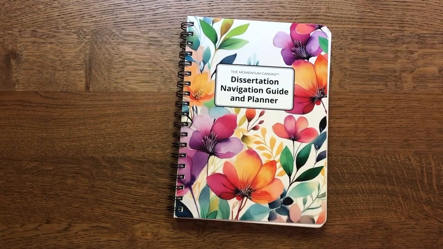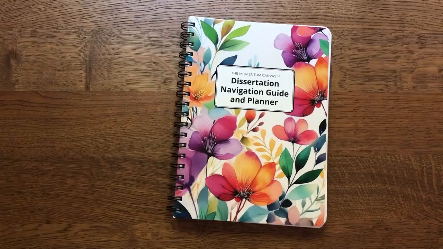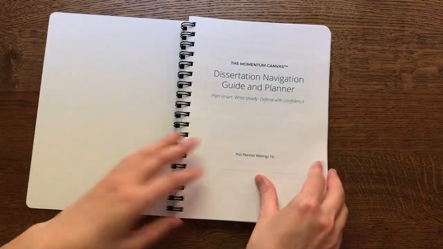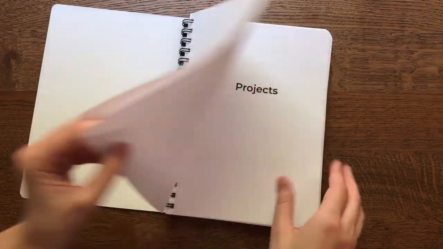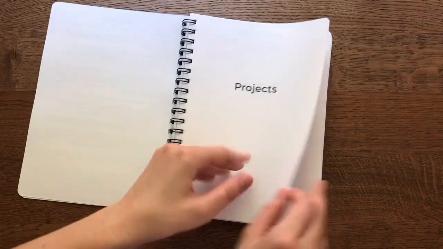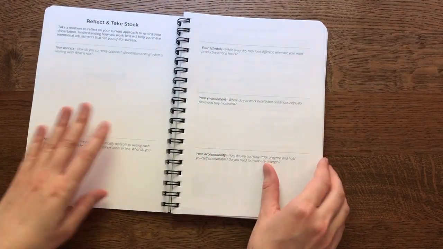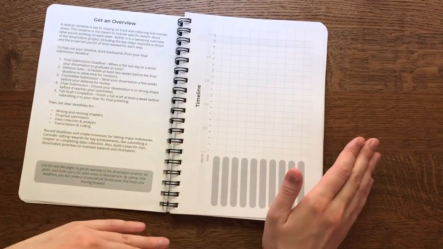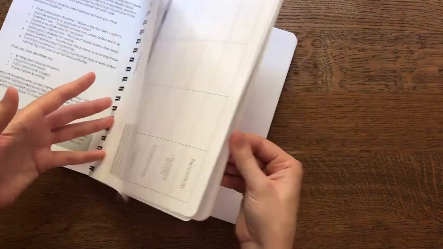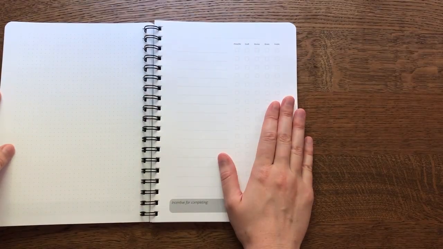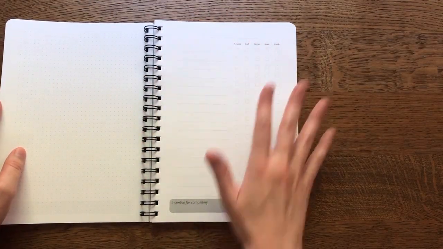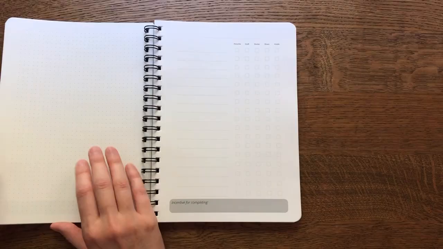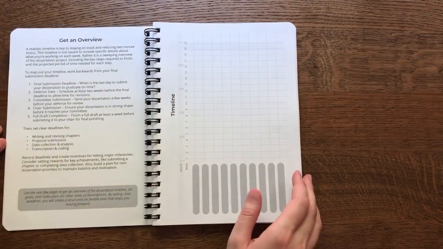So are you ready to transform your dissertation experience? Here's how to start. Complete the Reflect and Take Stock section here at the beginning of the projects. Then also create your overview timeline. And then choose one building block to implement first. So whether that is one of these progress bars or a writing process template, just don't try to do everything at once. Take things one step at a time and start with one practice at a time.